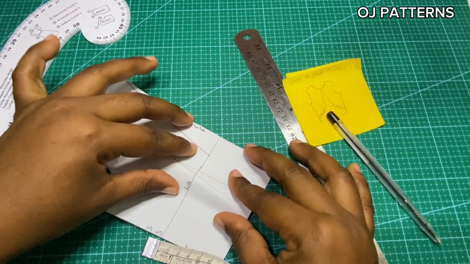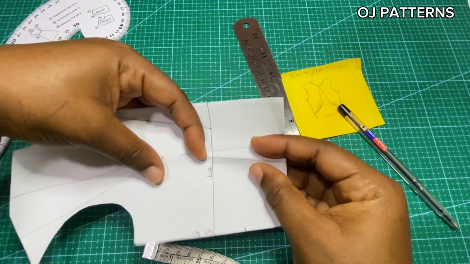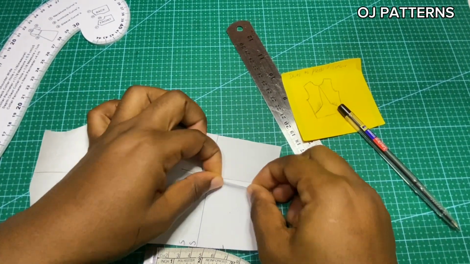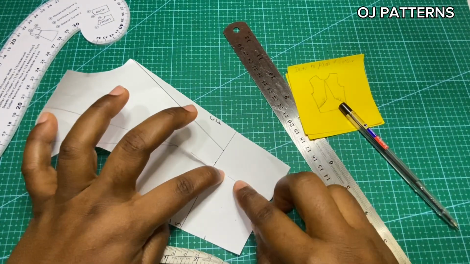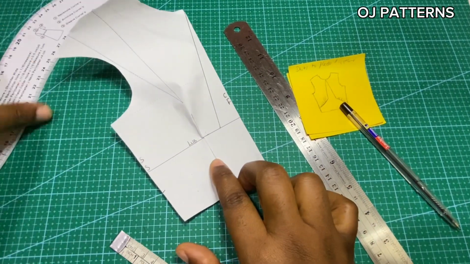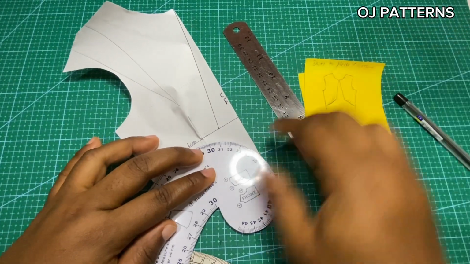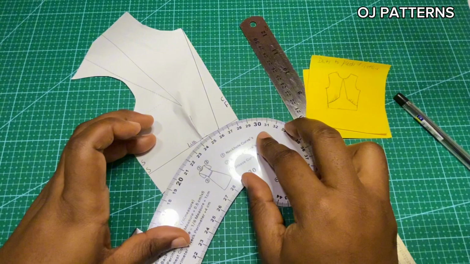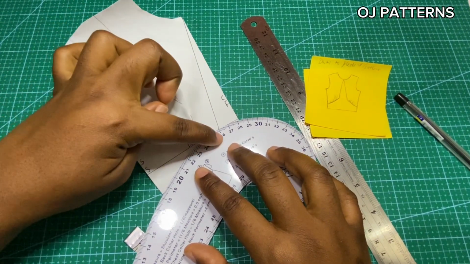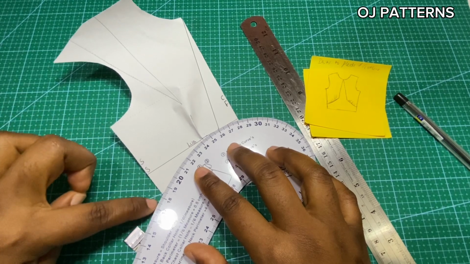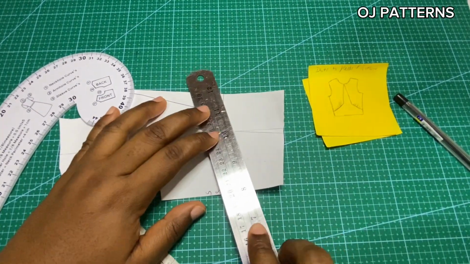What I want to do first is temporarily close my dart leg so that I can mark and connect it. Temporarily close this dart leg. Now I get my curve. I'll do it with the curved one. Place it this way, to connect to the style line, to the 2 cm at the side, or use the ruler. It depends on what you want to use.